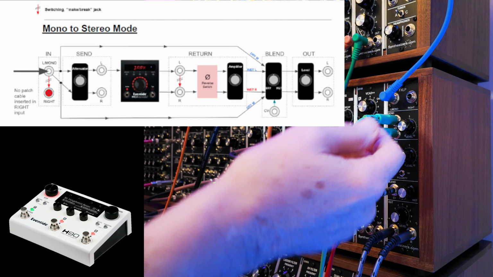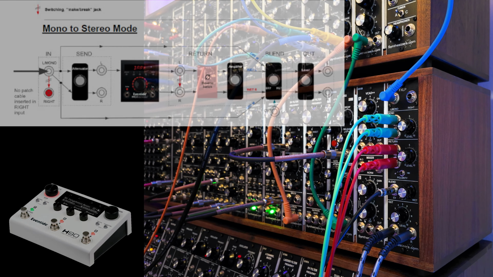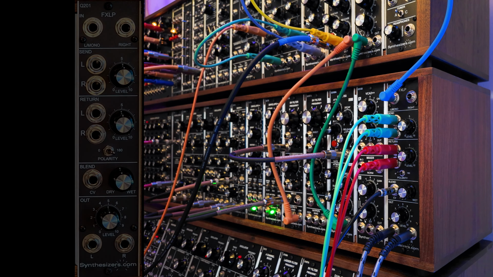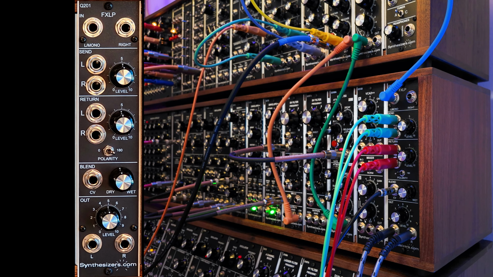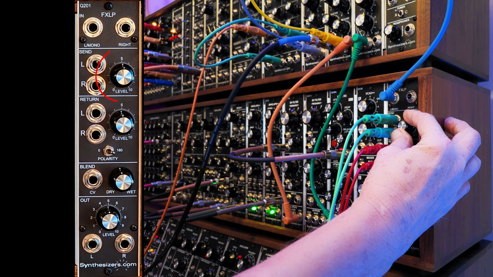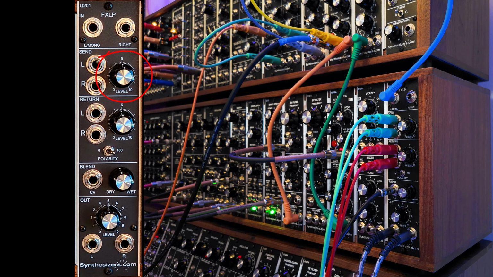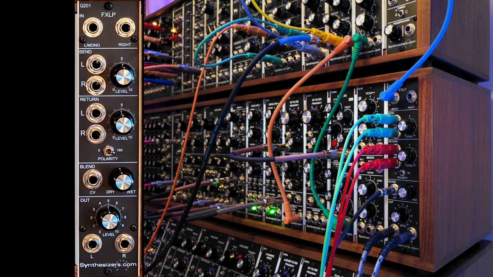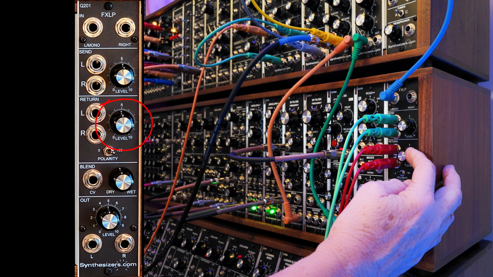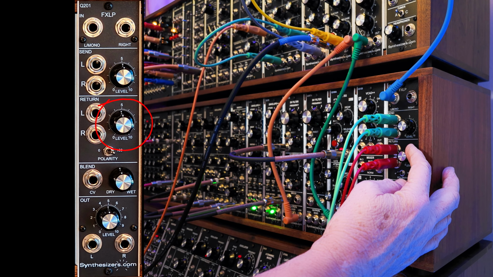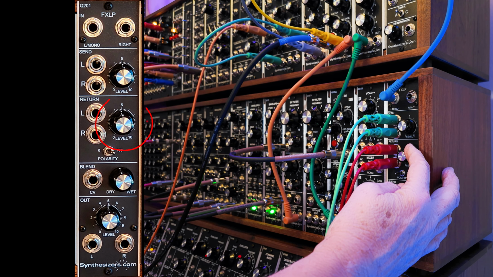One of the things you want to do is to play a sound and make sure you don't overdrive your effects processor. You can adjust it with the attenuator. If you find you have to attenuate the signal going to your pedal, you can make up for it in the return section because that volume control has gain.